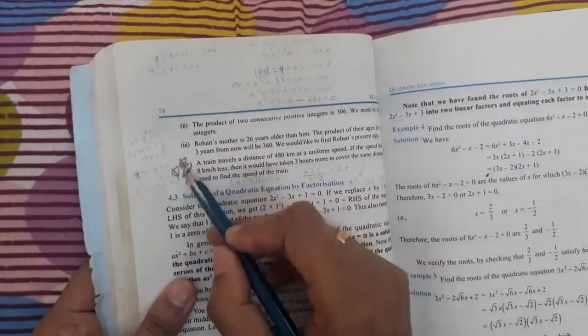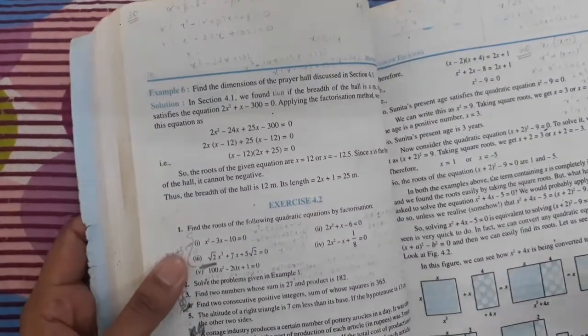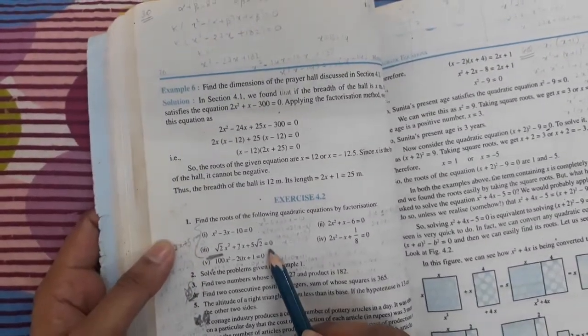So better solve all the word problems. In this, the fourth question is very important. It has come in one of the previous papers. And as we move ahead, to find the solution of a quadratic equation by factorization, here all the problems are important, in the first question, especially this one which is given in the root form.